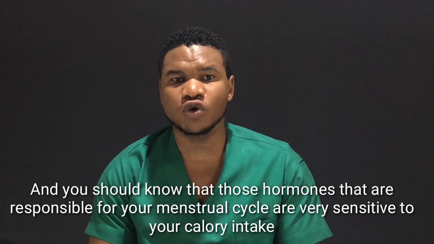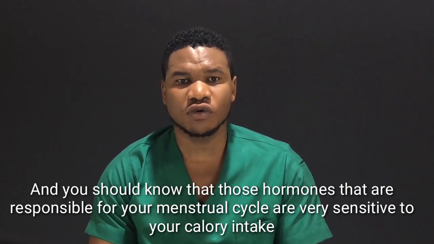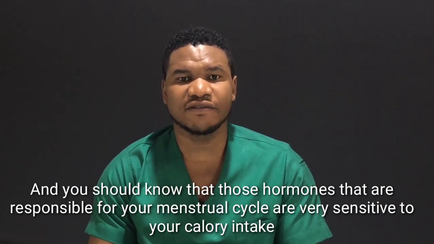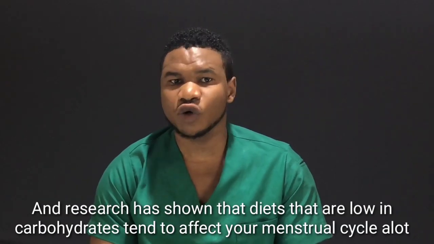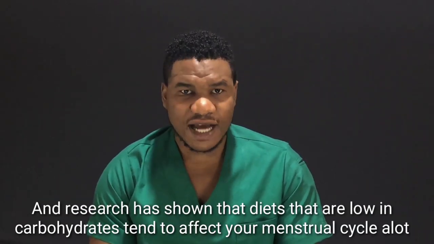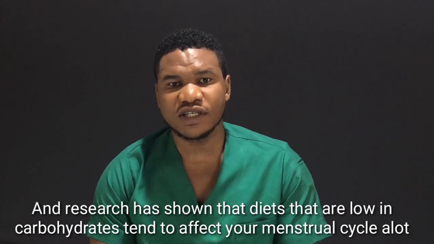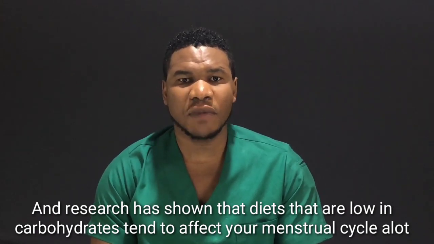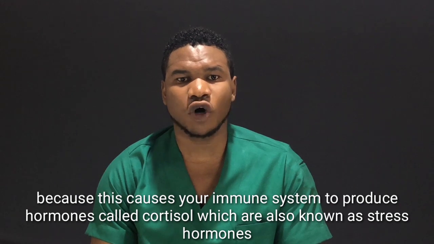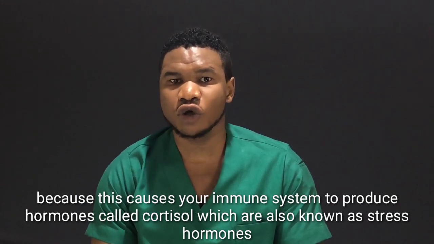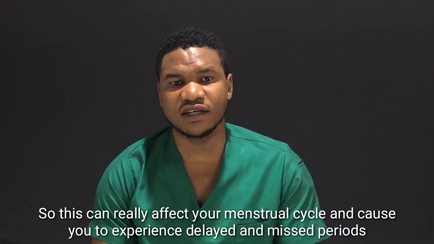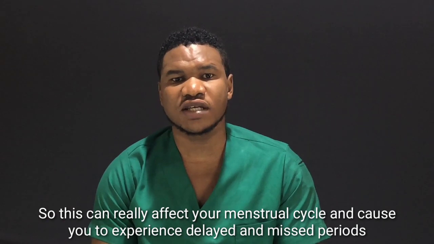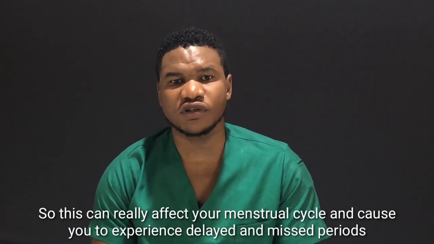And you should know that those hormones that are responsible for your menstrual cycle are very sensitive to your calorie intake. And research has shown that diets that are low in carbohydrates tend to affect your menstrual cycle a lot, because this causes your immune system to produce hormones called cortisol, which are also known as stress hormones. So this can really affect your menstrual cycle and cause you to experience delayed and missed periods.